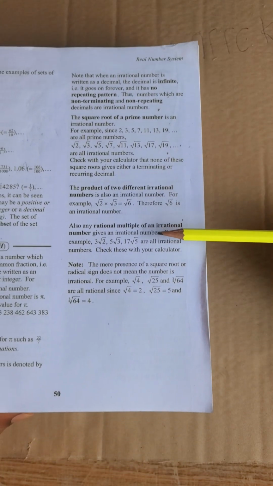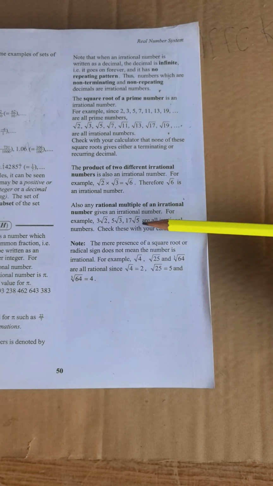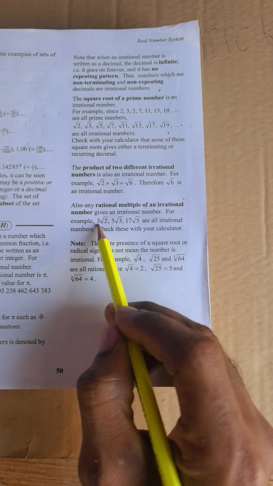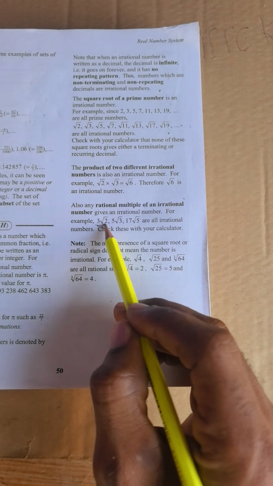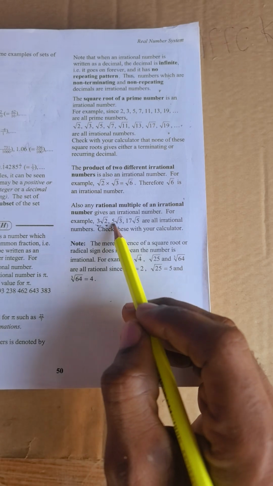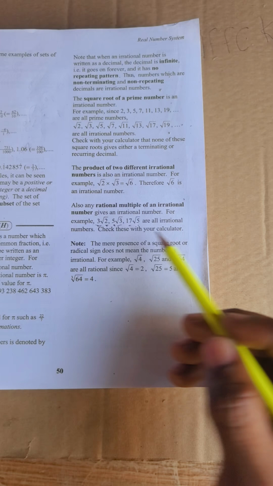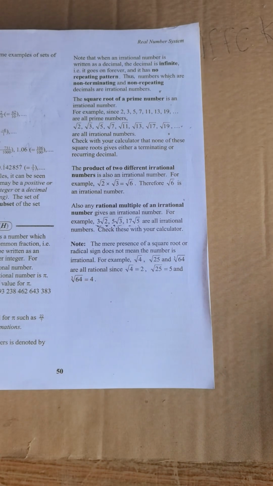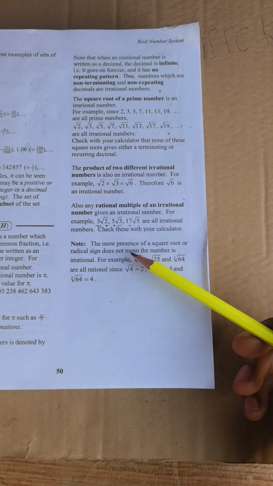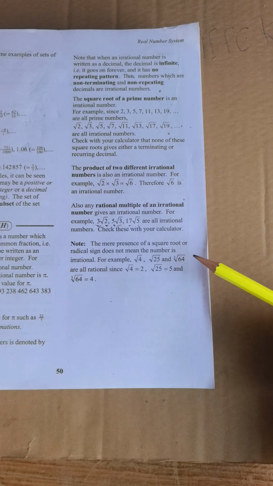Let's also go on. We are saying that any rational multiple of an irrational number gives an irrational number. What does it mean? Rational multiple: 3 square root of 2, right? 5 square root of 3, 17 square root of 5. And we are saying that all these are irrational numbers. Check with your calculator.